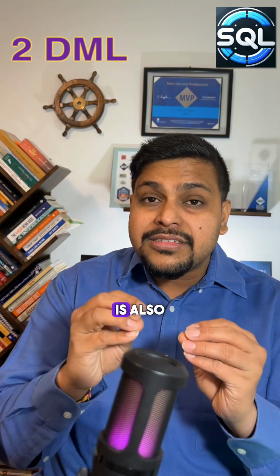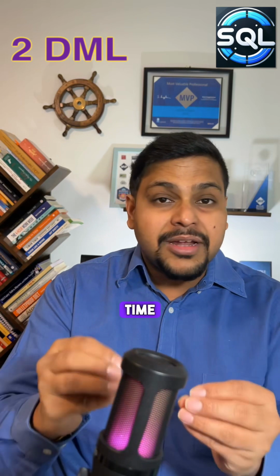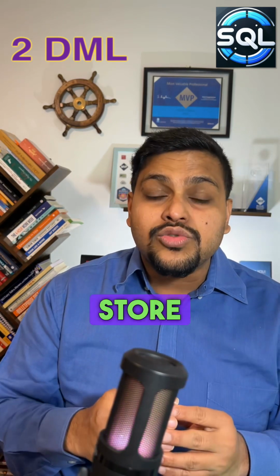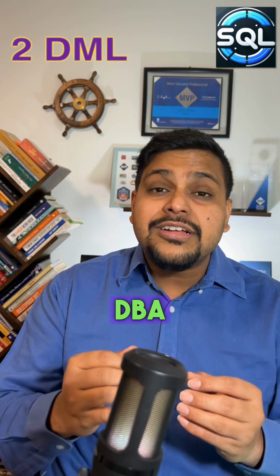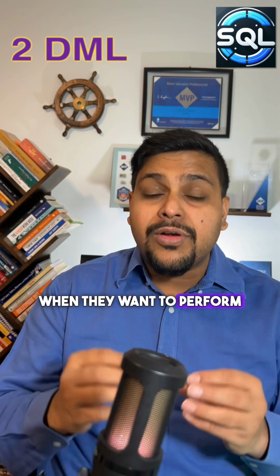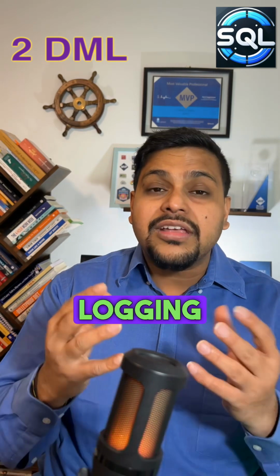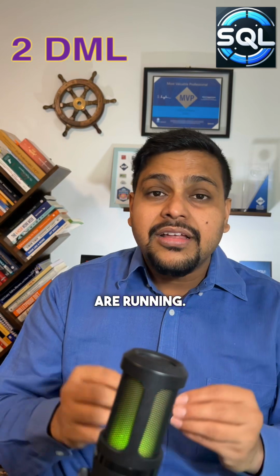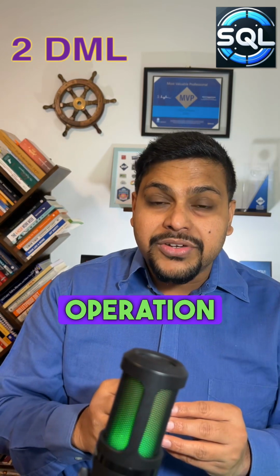Now, DML is also something developers most of the time write when they are writing stored procedures. Sometimes DBAs also use DML when they want to perform basic operations. It might be logging or looking at how the jobs are running. They do perform a DML operation just to make sure that they are on the right track.